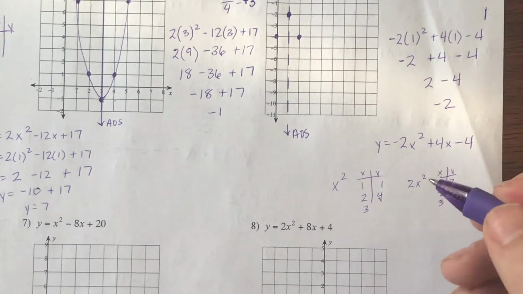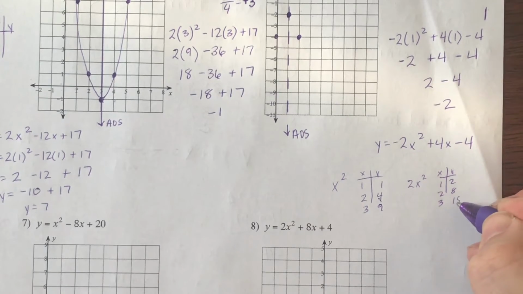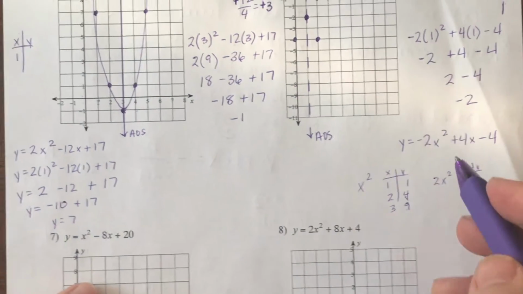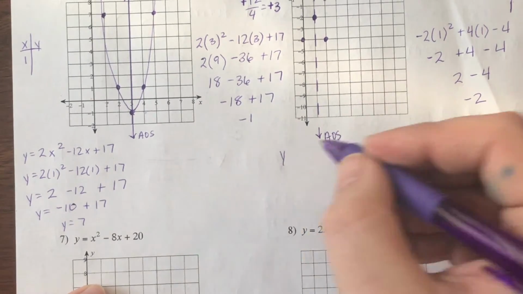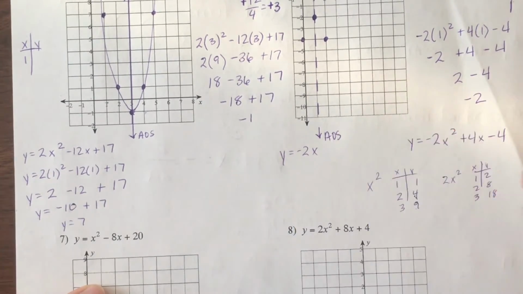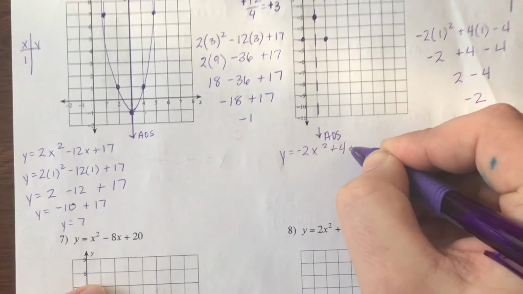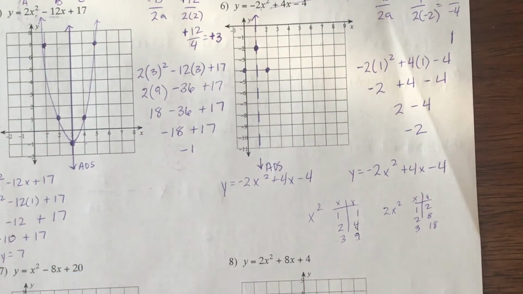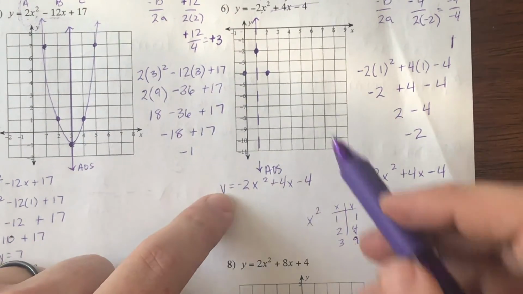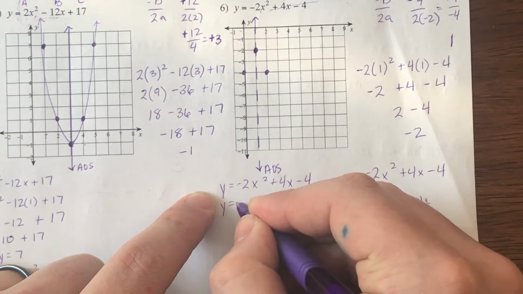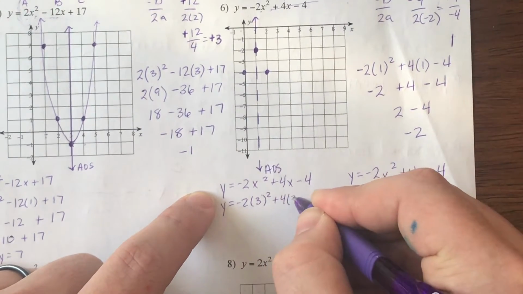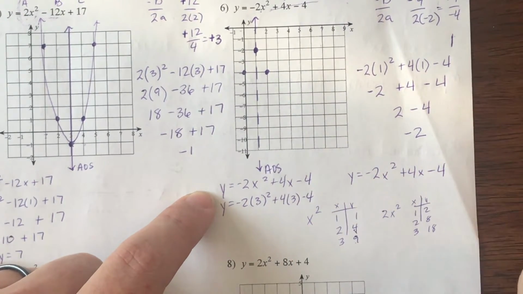3 over here would normally be 9, but now it's going to be 18 because you're multiplying the y by 2. But y equals negative 2x squared plus 4x minus 4. If I just want to substitute x in, I can substitute in this 3. So y equals negative 2 times 3 squared plus 4 times 3 minus 4. That will give me my point as well.